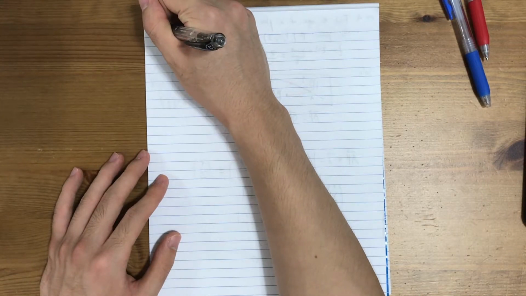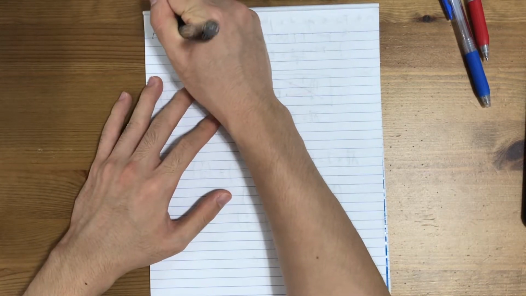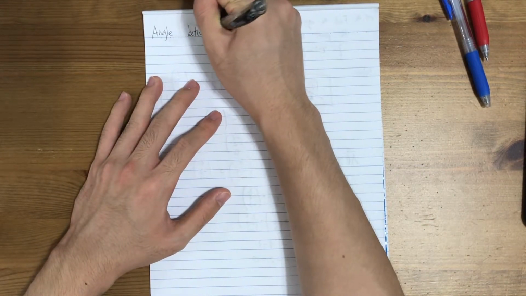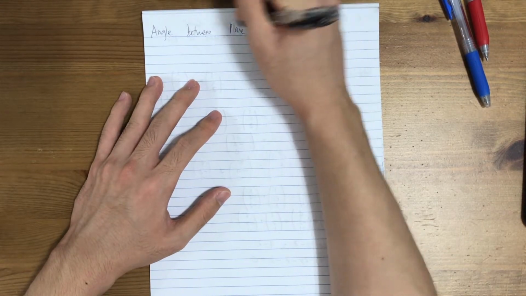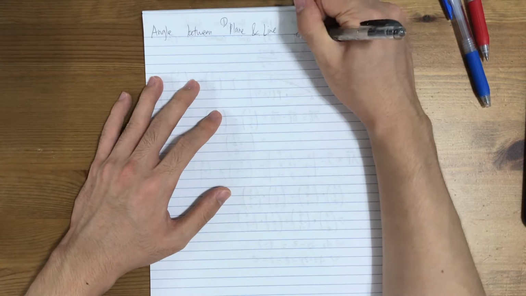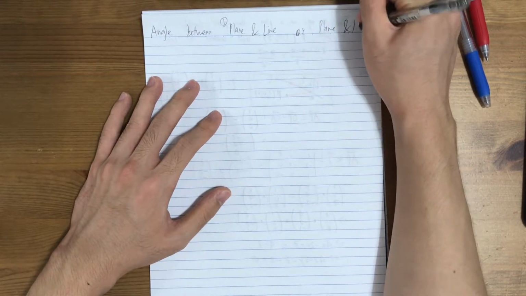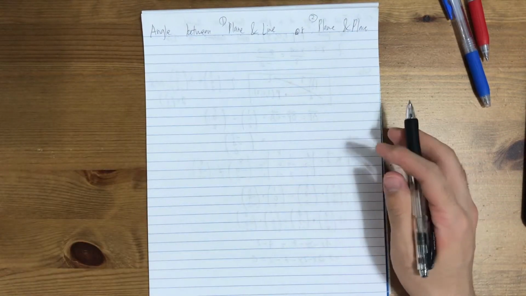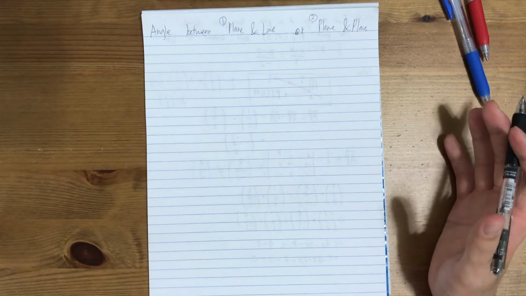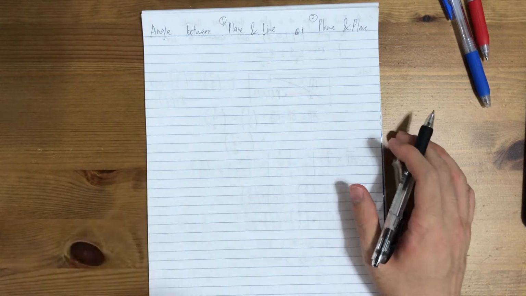Now what we're going to do is some applications of planes and lines. So the angle between plane and line will be the first thing that we're going to see. Or plane and plane. So this will be the second thing that we're going to see. So line and line we have already covered using the dot product, right? And we're going to see plane and line.